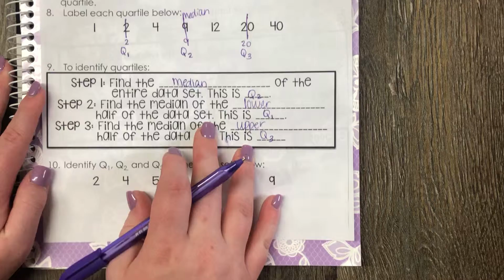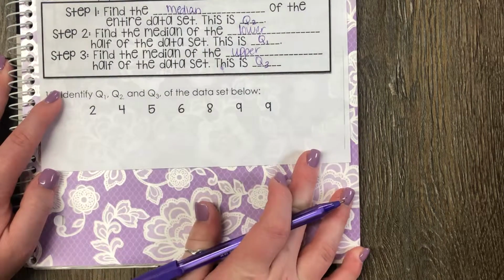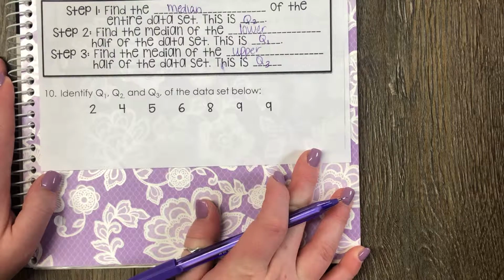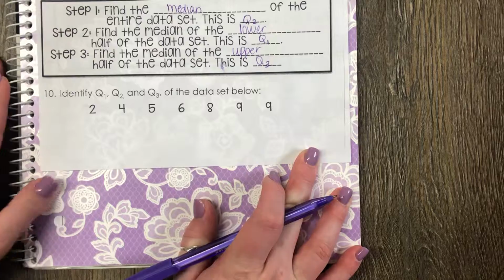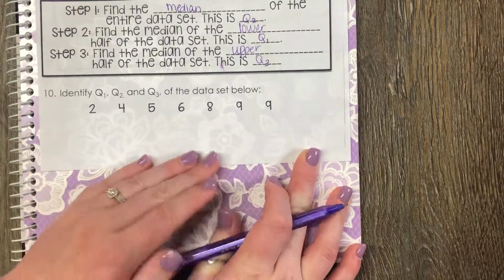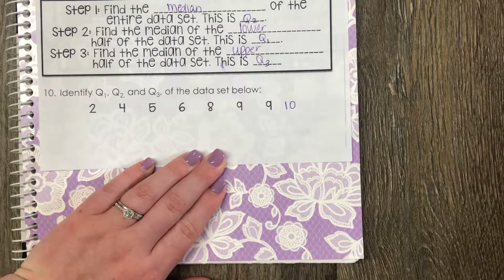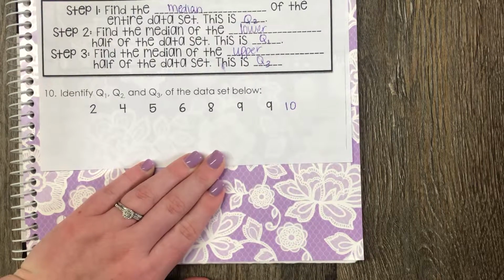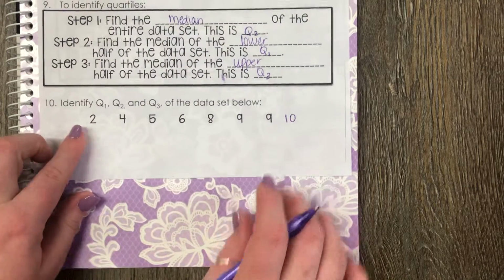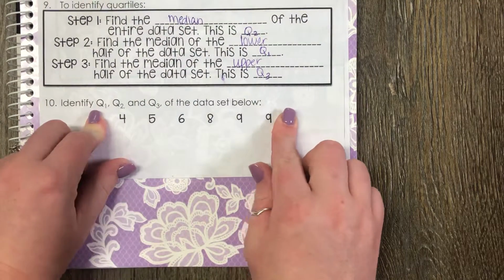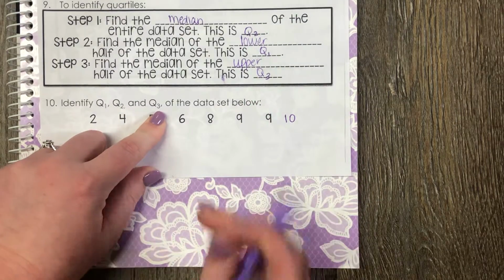Okay, so now we're going to look at number 10. And we're going to change this data up just a little bit because I want you to see what will happen if you have an even number of numbers in your data. Okay, so I'm going to add 10 to the end down here. Okay, so first we have to find the median. So up here, move it in, and there's our 2 in the middle.